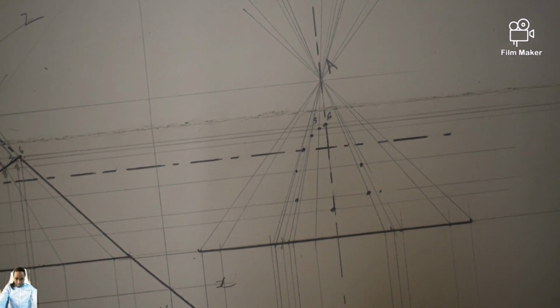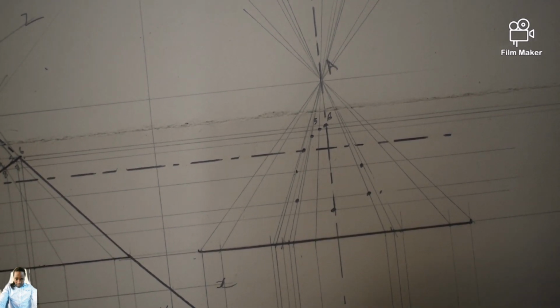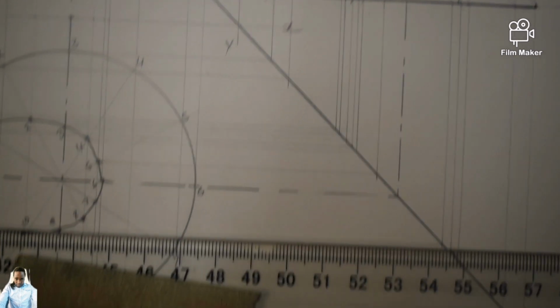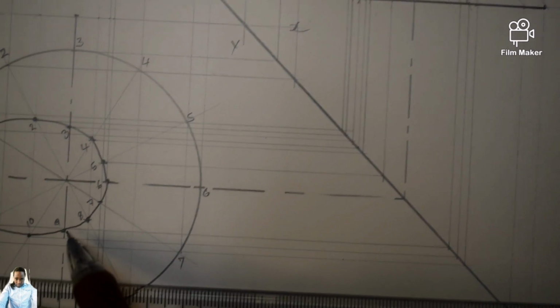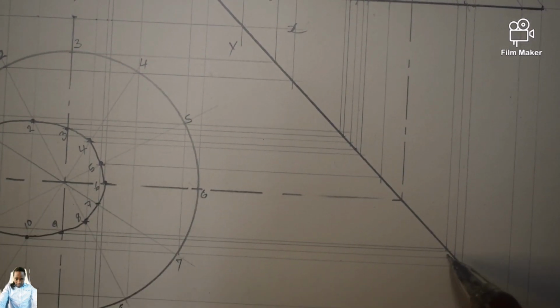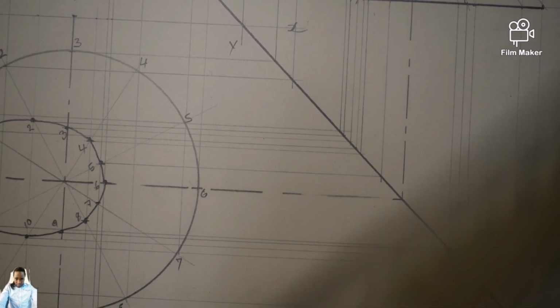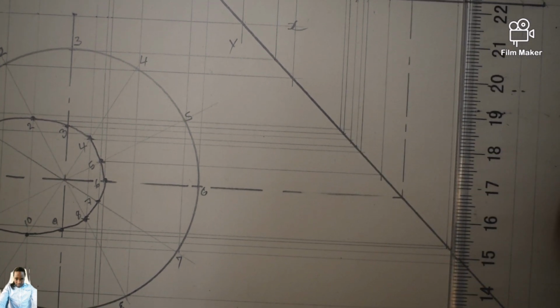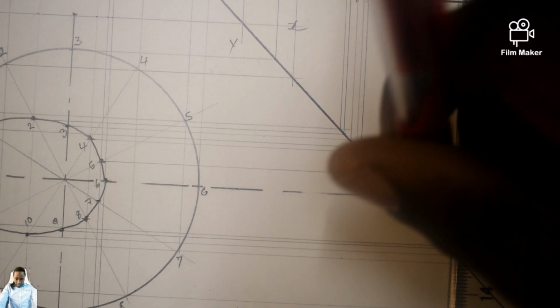Then point 9, which is this one. Right, 9, there you go. Once it gets here, it goes vertically up.